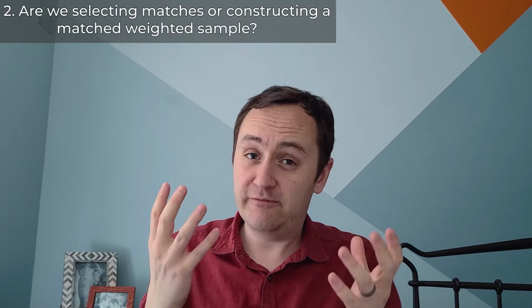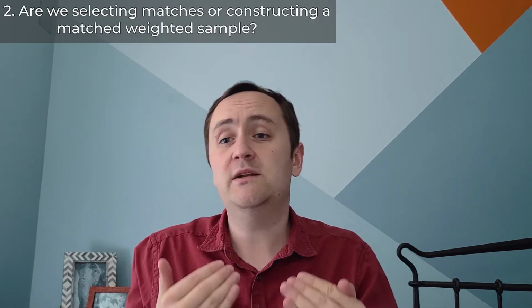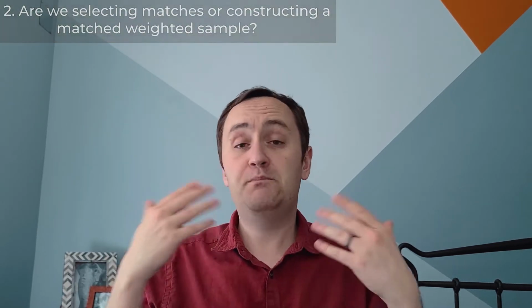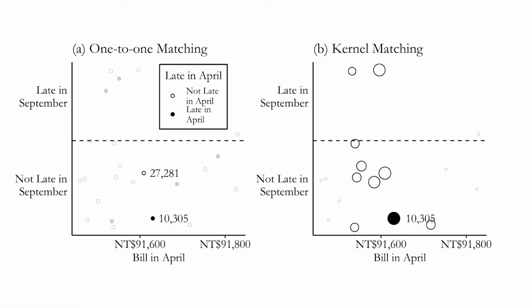All right, so that brings us to question 2, which we already talked about a bit in the last video, which is, are we selecting a set of matches, or are we constructing a weighted matched sample using weights? These are 2 different alternatives. We could just pick the best match, or a certain number of best matches, and say, this is my set of control observations. They were the best matches that I could find. Or we could construct weights, where we give people bigger weight the closer they are to the thing I'm trying to match them to. So this graph shows two different ways of potentially doing this.